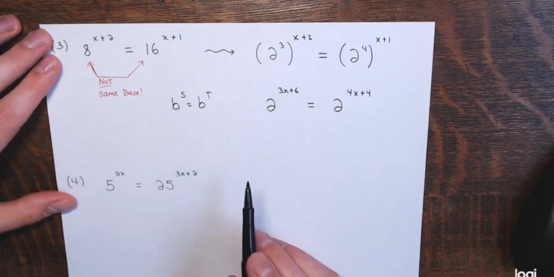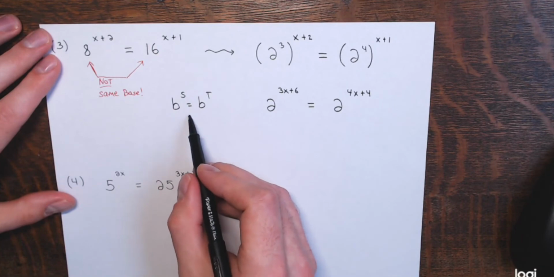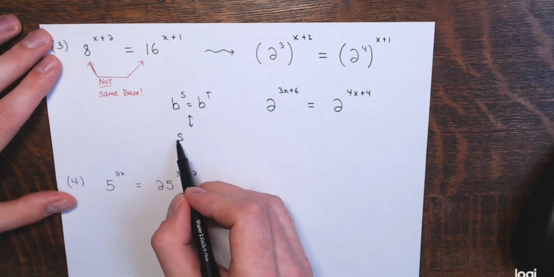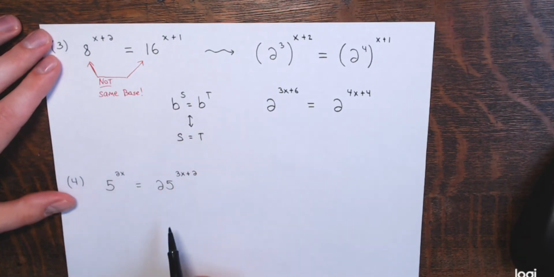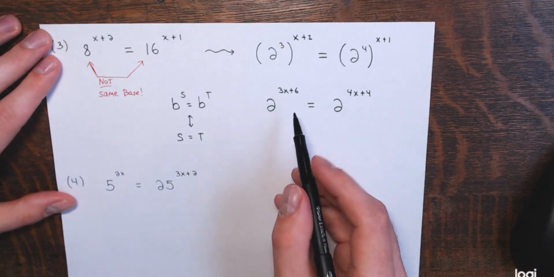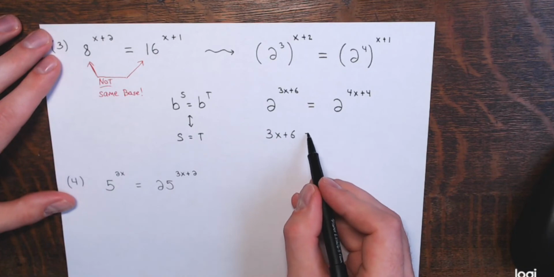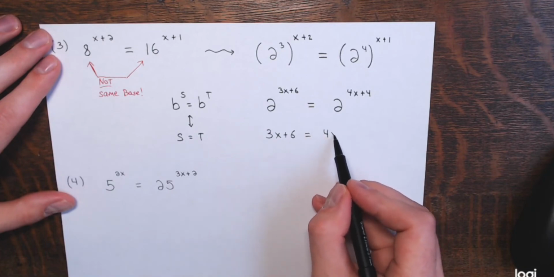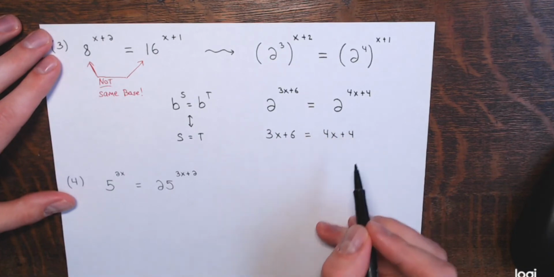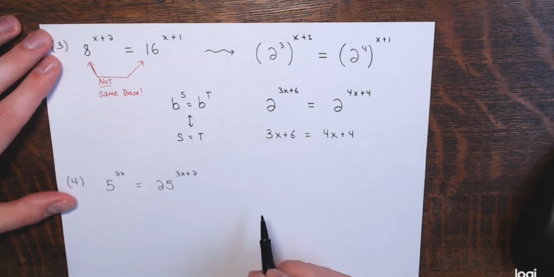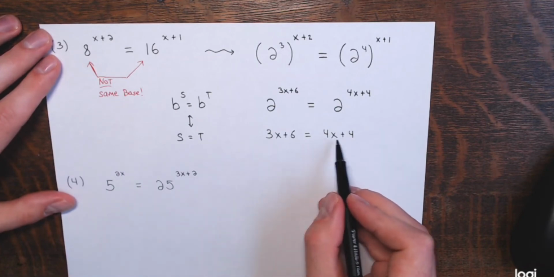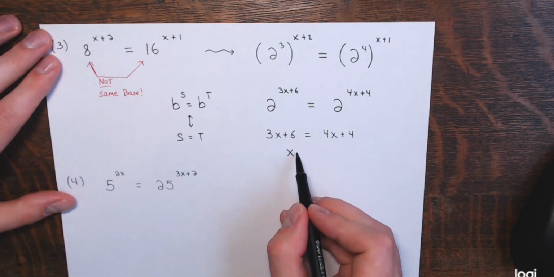They're both base 2. So then I can jump into the use of the one-to-one property and just equate the exponents. So from here, 3x plus 6, the exponent on the left side, must be equal to 4x plus 4, the exponent on the right side. Then subtracting 3x and subtracting 4, I see that x must be 2.